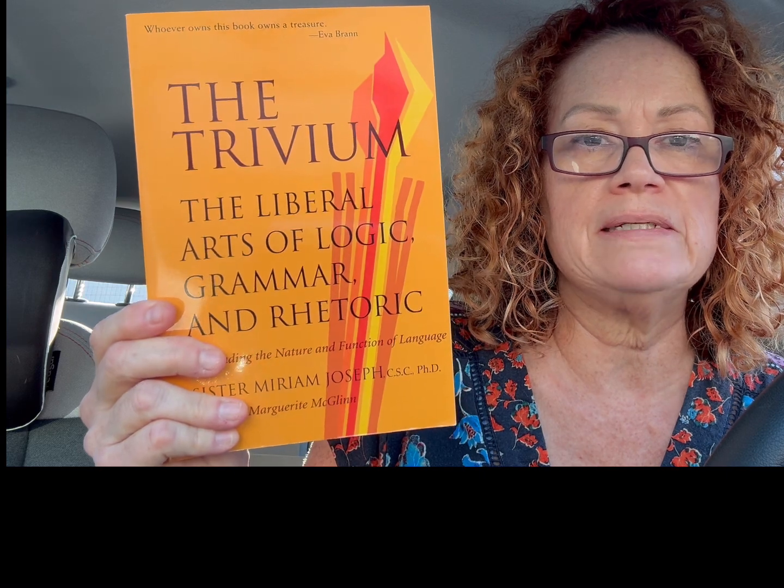It's pretty dense when it comes to grammar and writing, and it's obviously something I'm not going to read from cover to cover, but I'm going to turn to those sections which interest me. The back of the book has a brief little snippet. The Trivium guides the reader through a clarifying and rigorous account of logic, grammar, and rhetoric, which are keywords and terms you'll often hear in classical education.